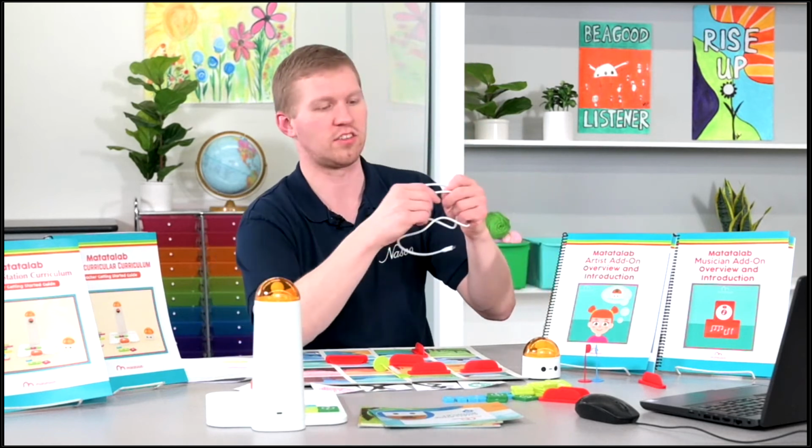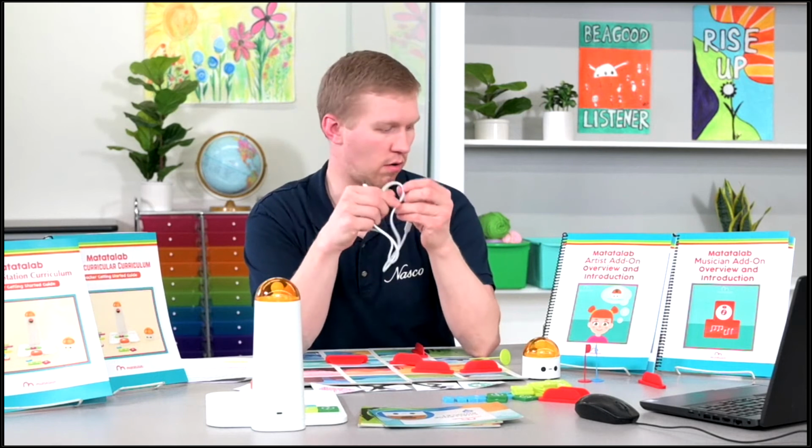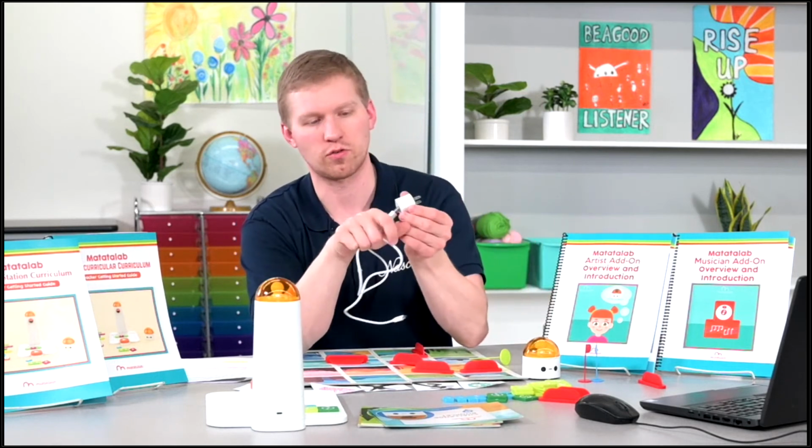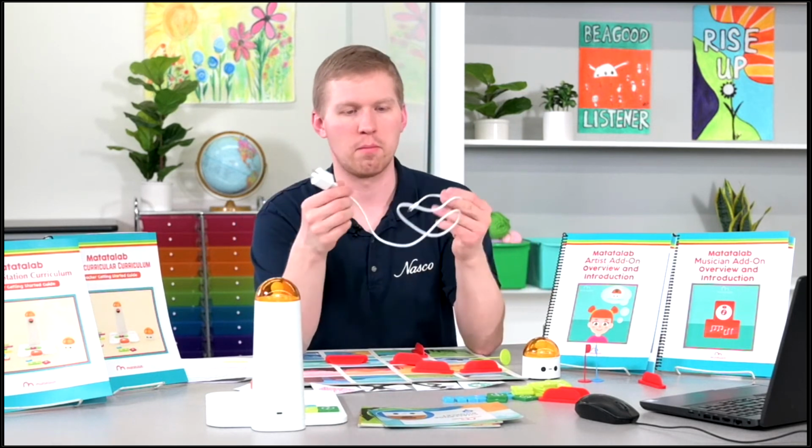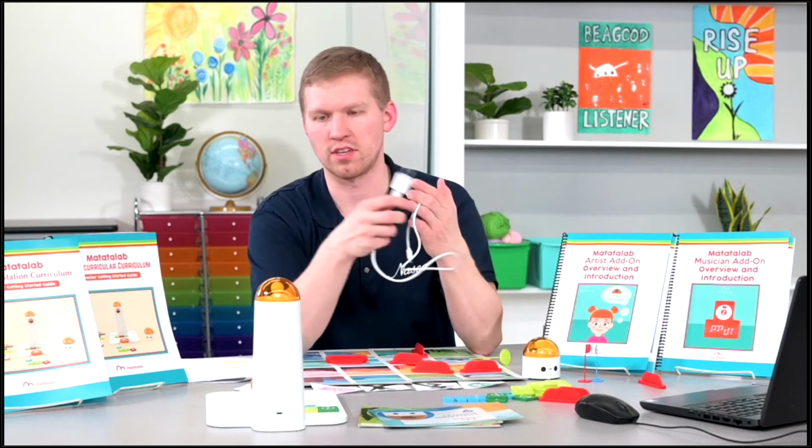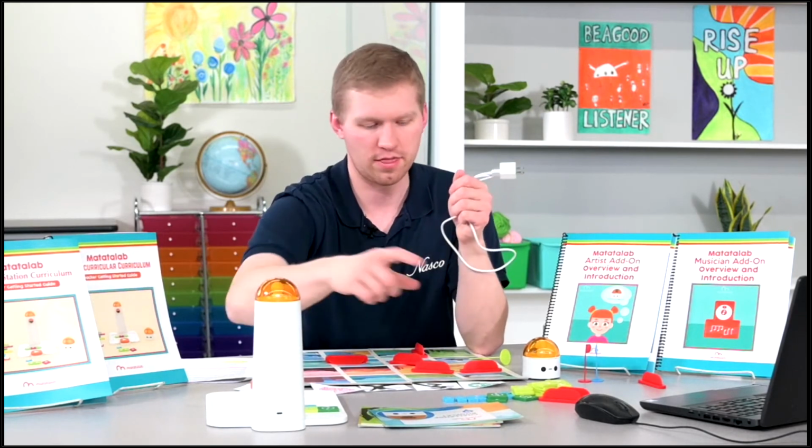They do charge. This is a common question, how to charge this. Just a common USB port. I just use one from home because I have an iPhone. And then that's all you would need to be able to connect to it. The tower takes longer to charge than the actual robot.